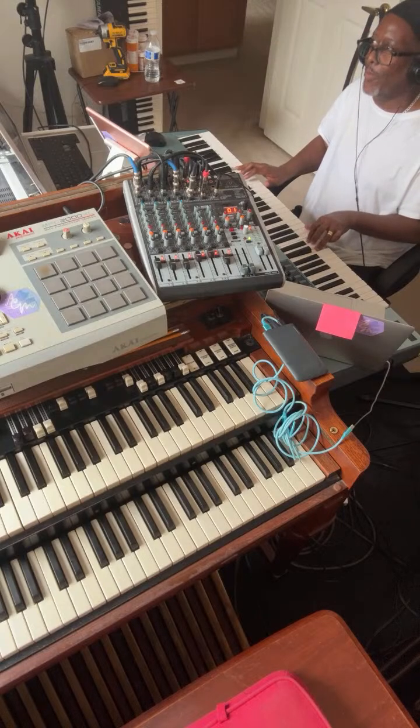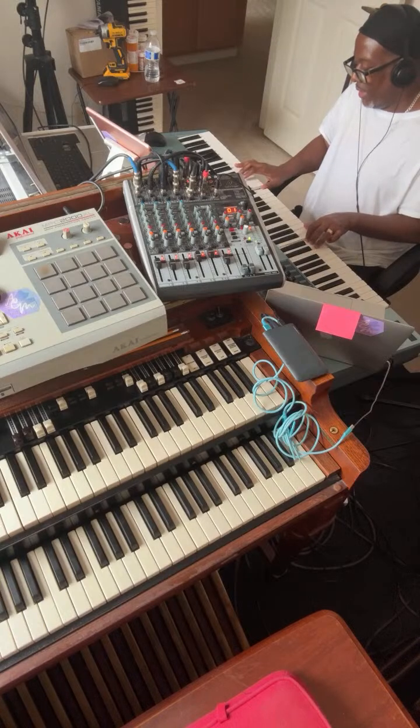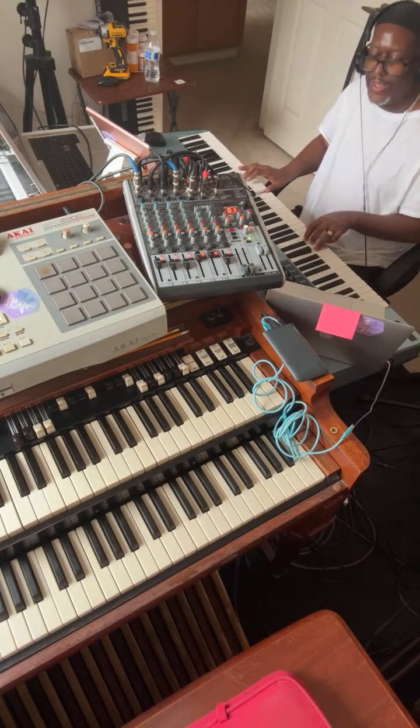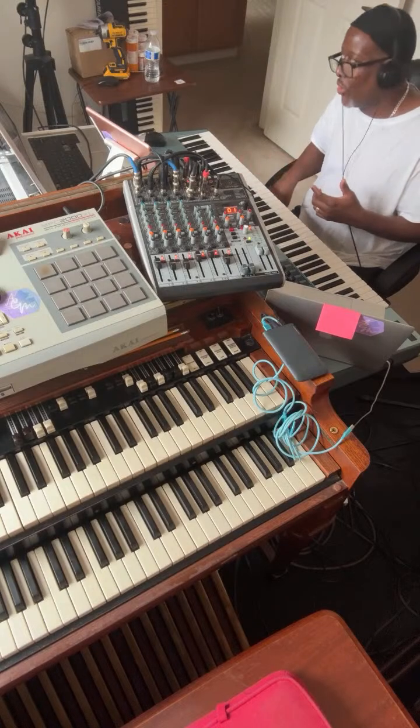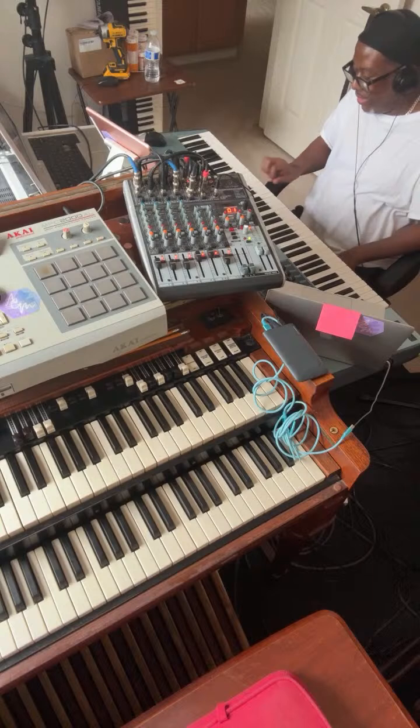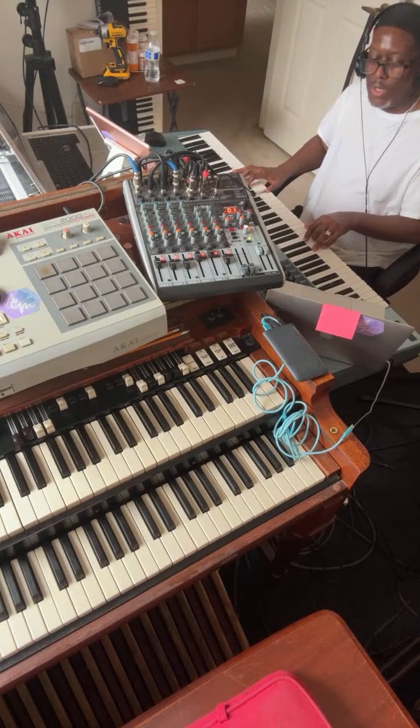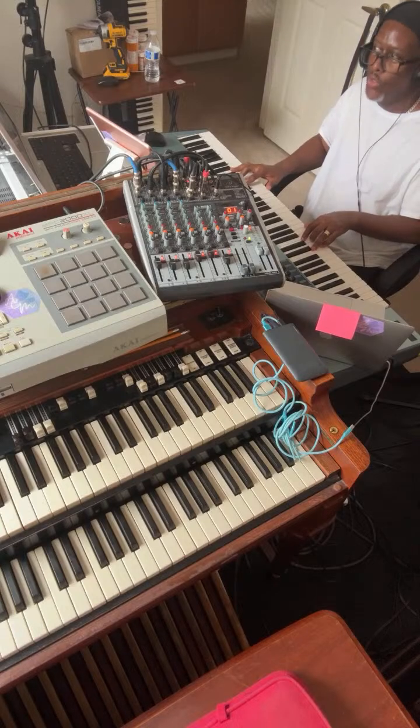I'm just doing this scale. I'm just messing with it. Just got me musical. Now I understand, oh, I can do my 1, 3, 5, 1, and be musical with it.